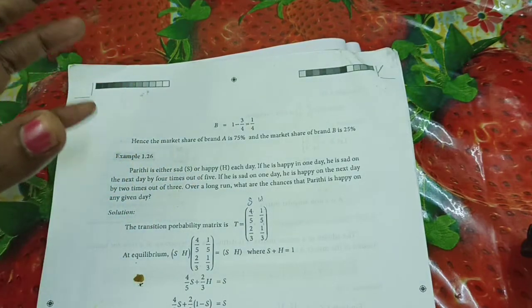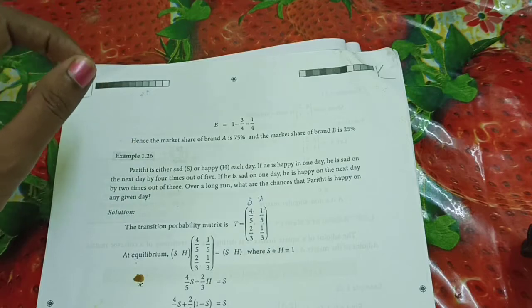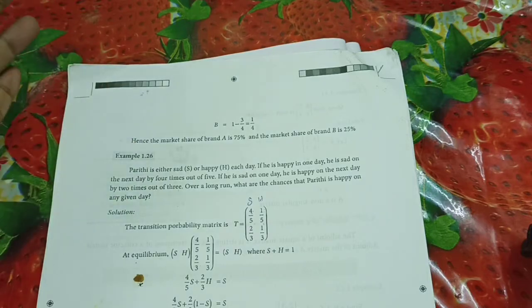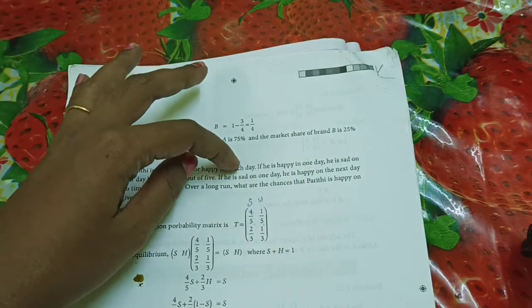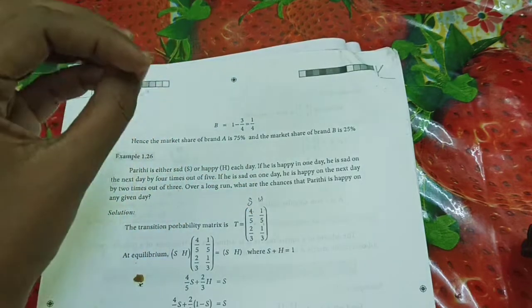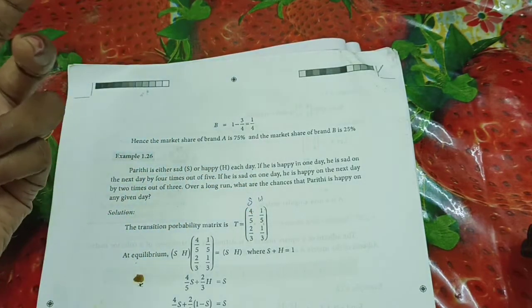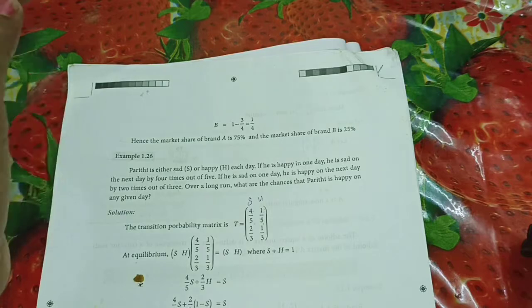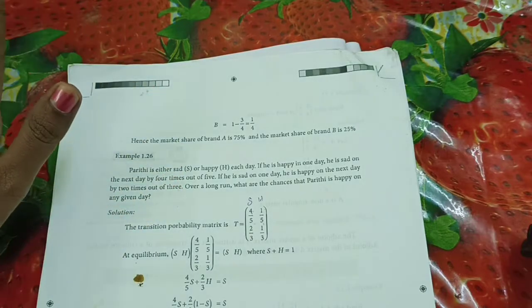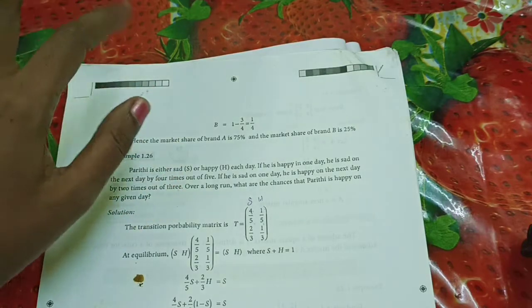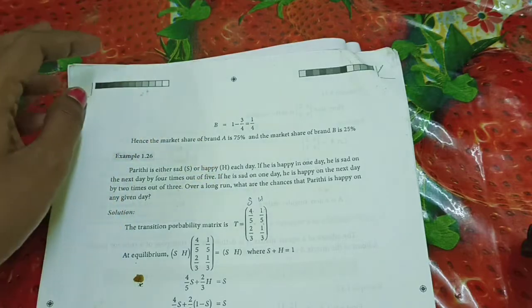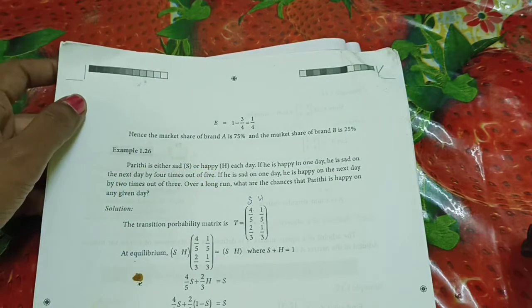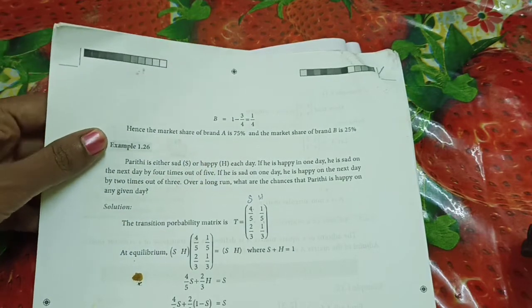So out of 5, he will be sad the next day 4 times. Then if he is sad on one day, he is happy on the next day 2 times out of 3. Using this we are going to form a transition probability matrix. Over a long run, what are the chances that Parthi is happy on any given day?